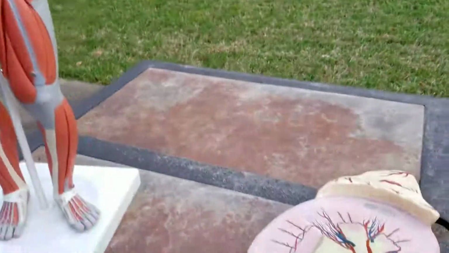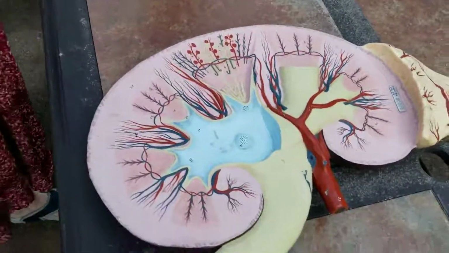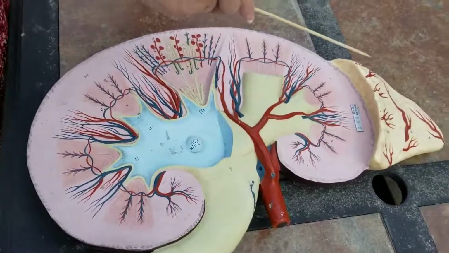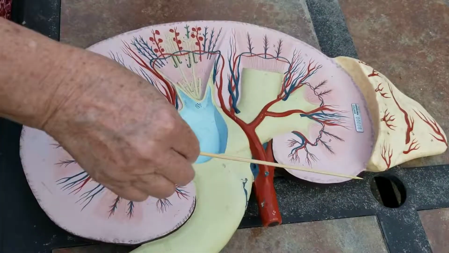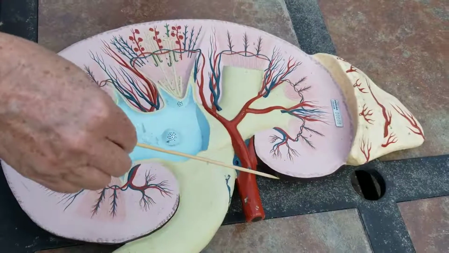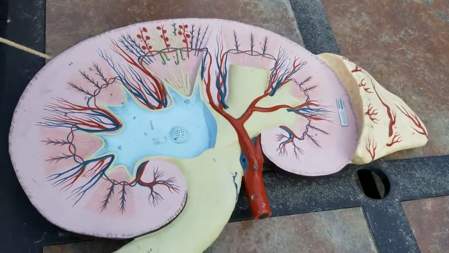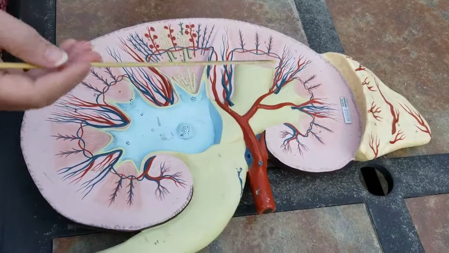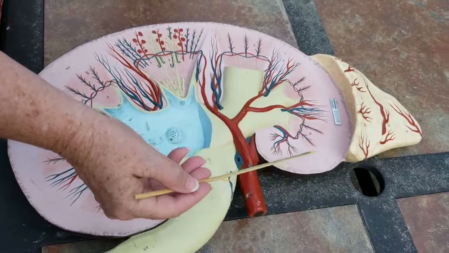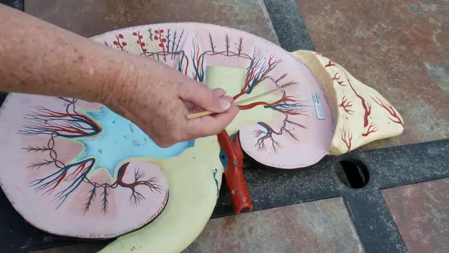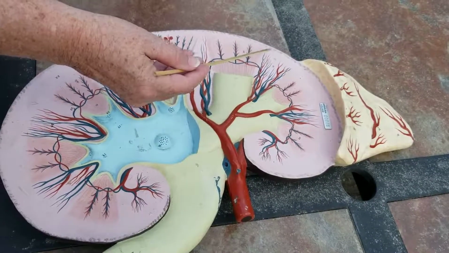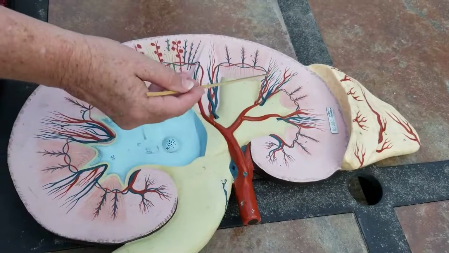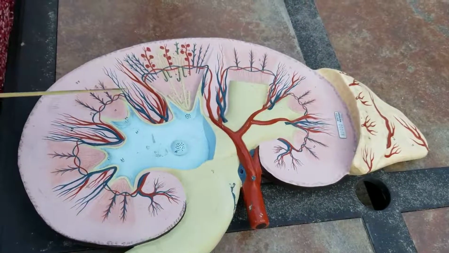Now if we move closer and look at an enlarged model of the kidney, remember on top of the kidney you have your adrenal gland. Your kidney has a capsule around it, the renal capsule, that's helping to protect it. First thing, in general, the outermost or more superficial portion of the kidney is known as the renal cortex, and the renal medulla is the interior section.